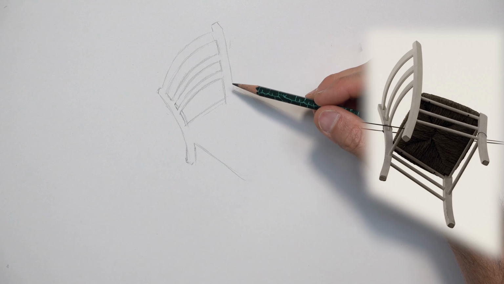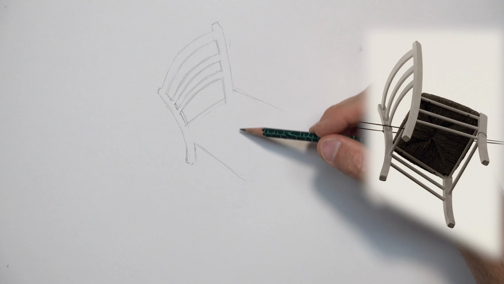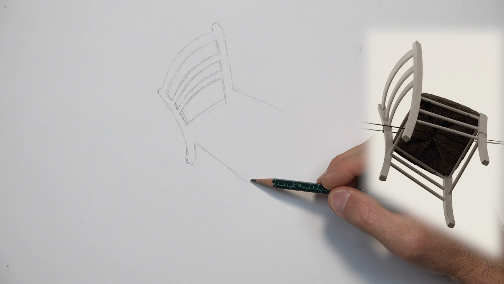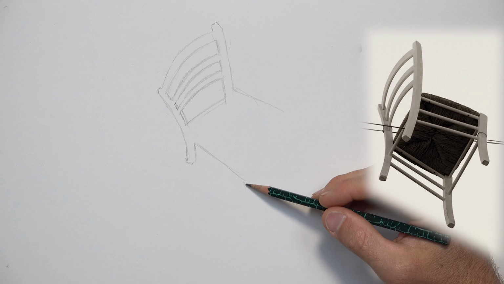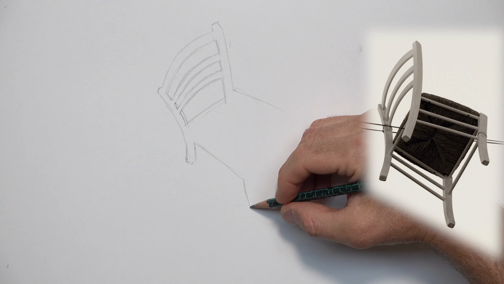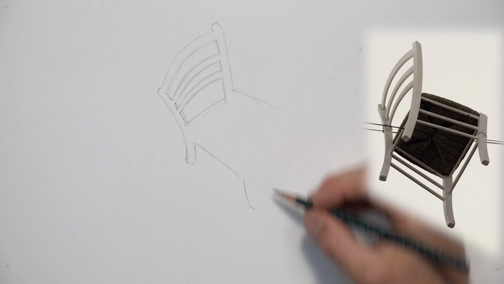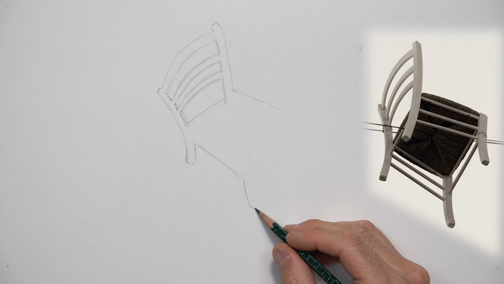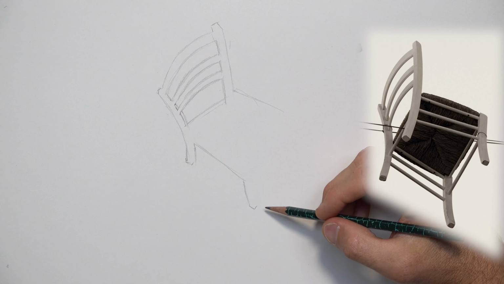Down like that. I'm going to look at where this leg would come. The other one is just a little bit to the right. So that's about right. And again, drawing the negative shape. Or this would be the contour of the whole leg.